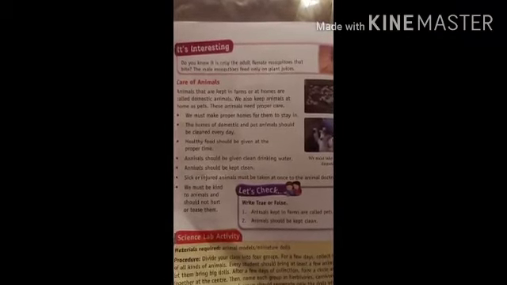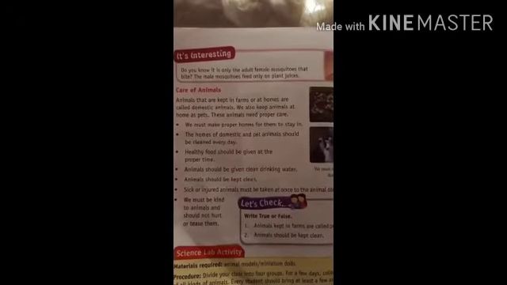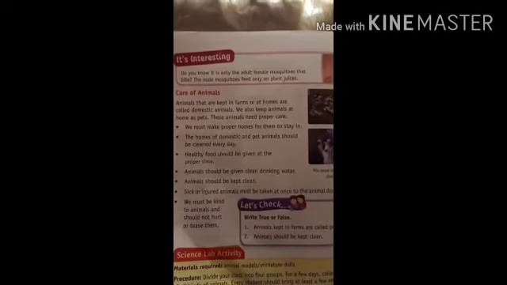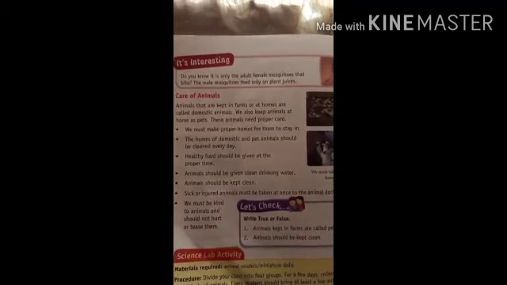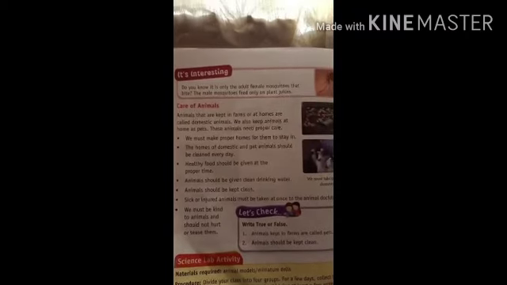We have to take them to the hospital, the animal doctor. We must always be kind to animals and we should not hurt or tease them. We must look after them well, never play roughly with them and never make fun of them.